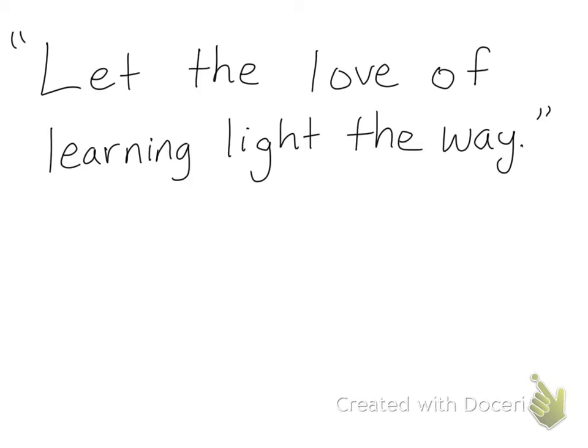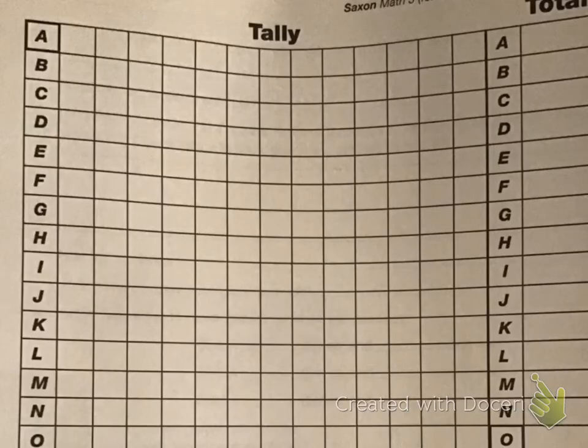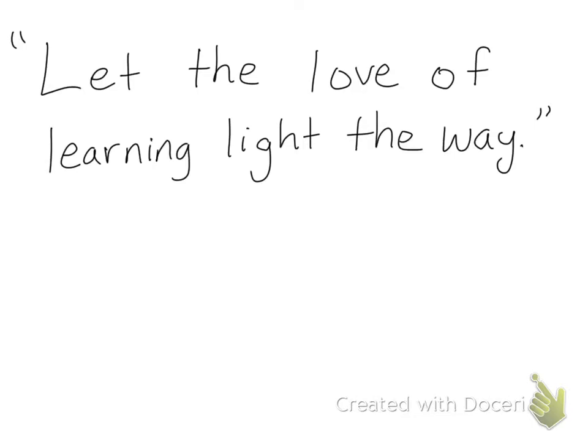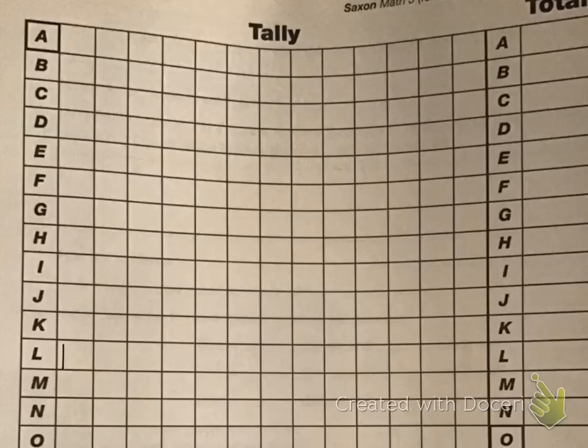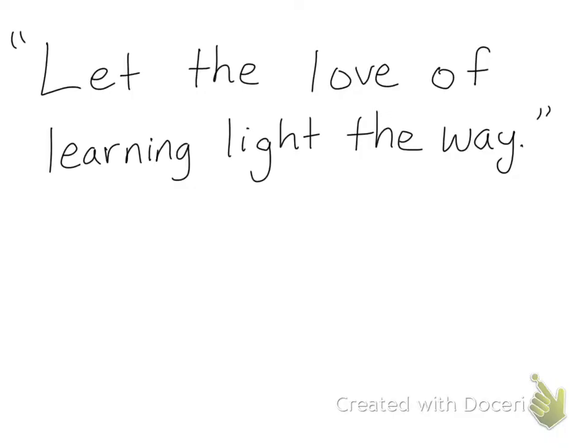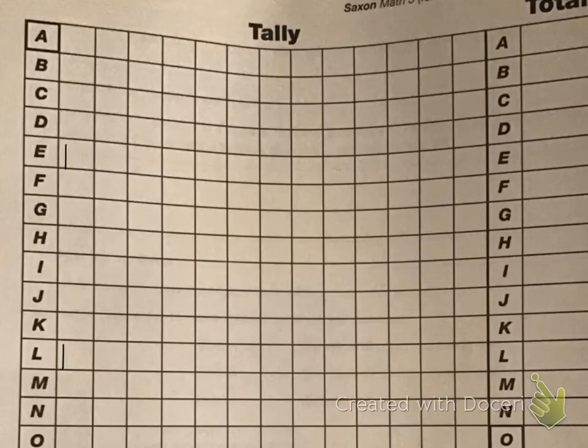So I'm going to go ahead and read this sentence. Let the love of learning light the way. So let's see what I have. I have an L. So I'd go to my chart and I'd mark the L. I have an E and a T. My T is on the next page. There we go.